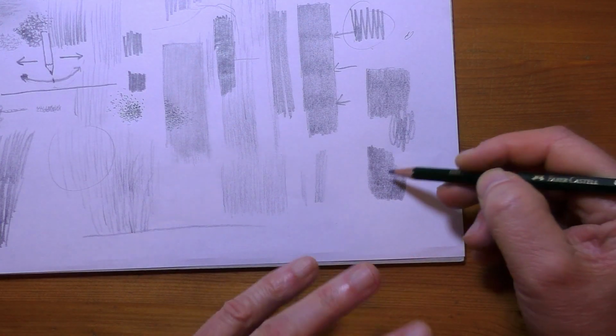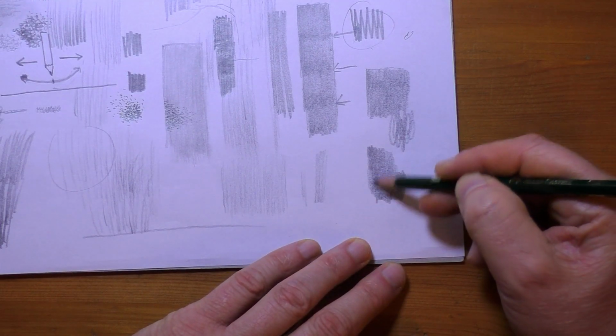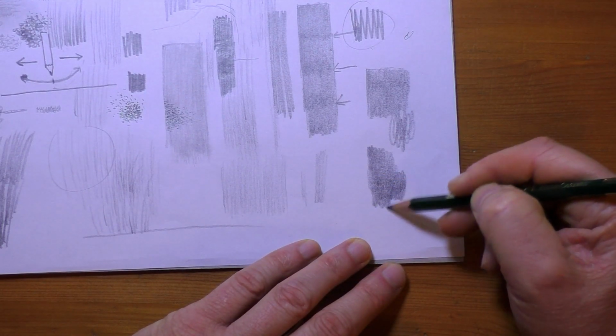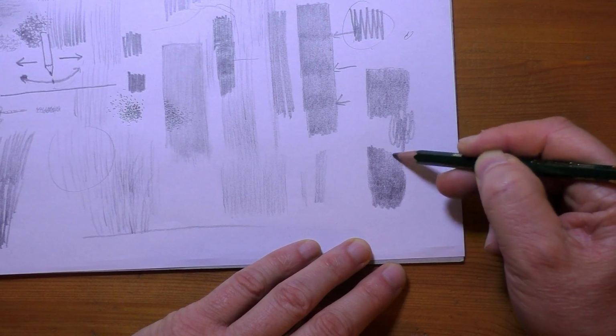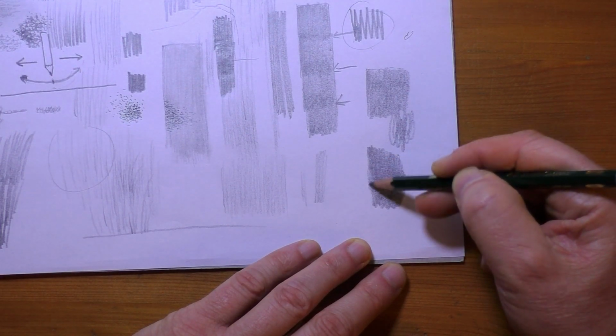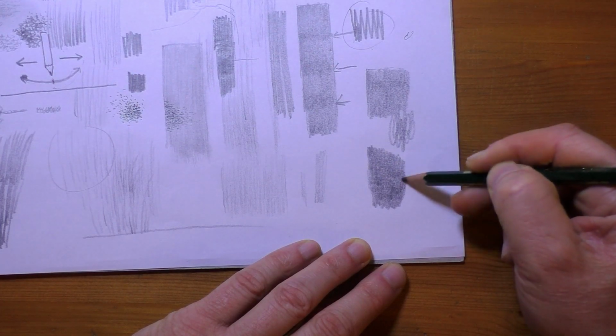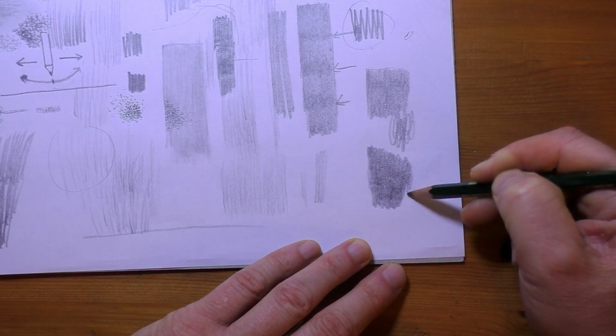It's mainly done by just layering and overlapping. I am seeing some darker spots appearing there. Like I say, it's not perfect. You don't get everything perfect this way. You will see a little bit of texture doing it this way. And again, that could be a good thing.